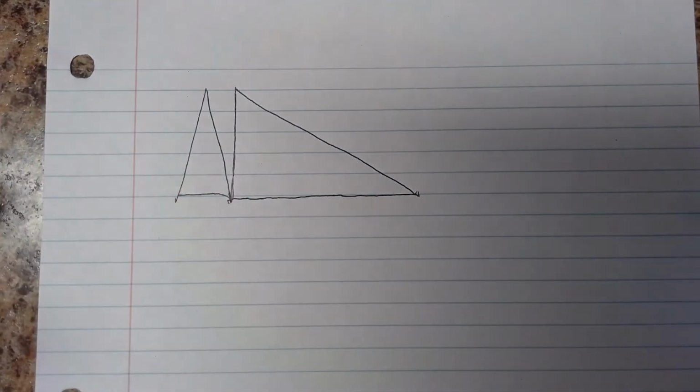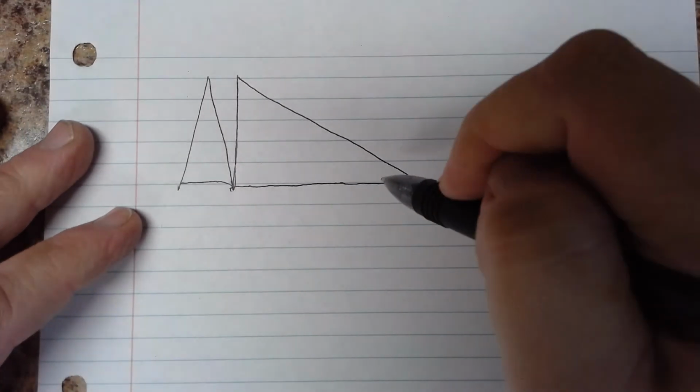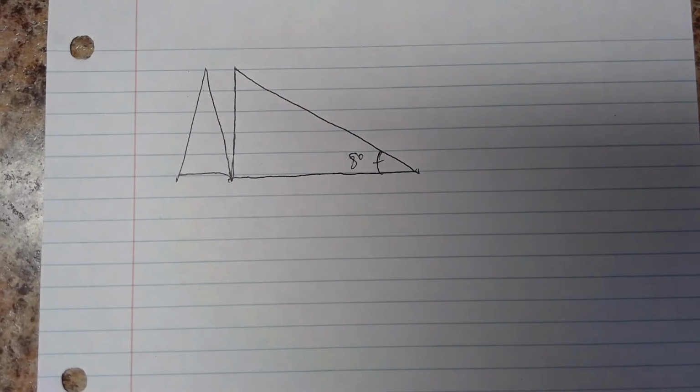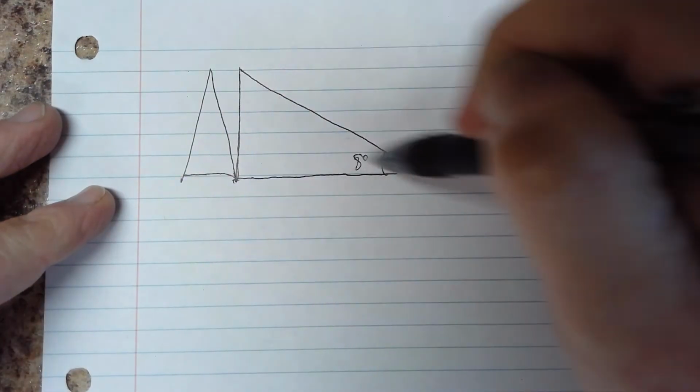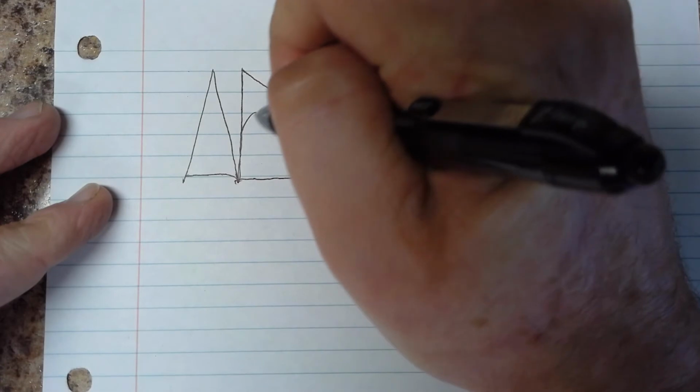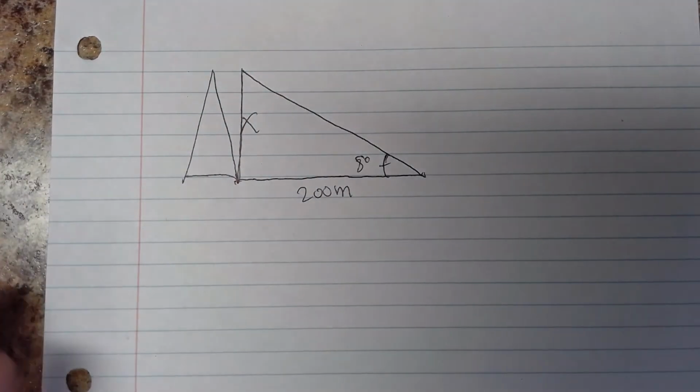The question isn't what the slant height is, the question is how tall the tower is, right? They're saying we have an 8-degree angle down here, and they're saying that there's a distance of 200 meters from the base of the tower to the angle. 200 meters. What's the height of the tower?